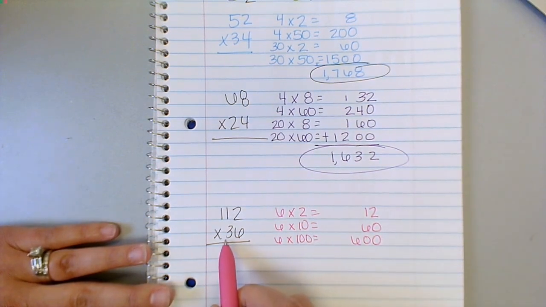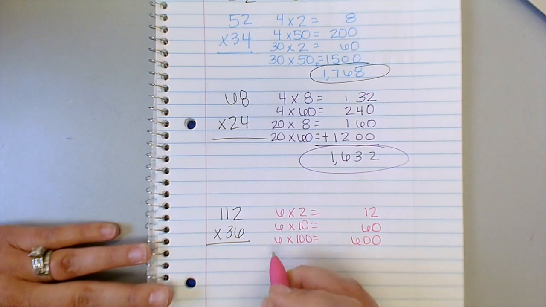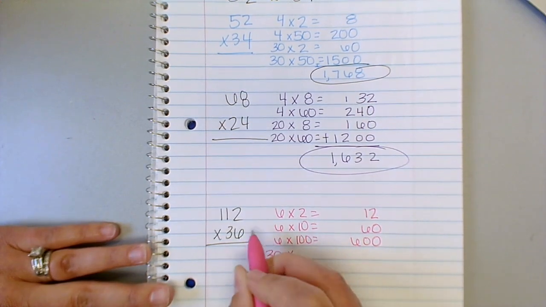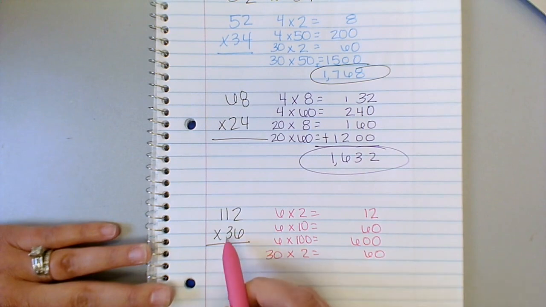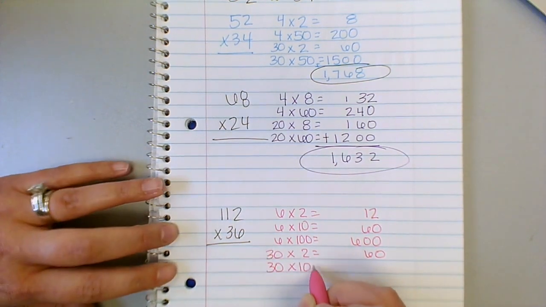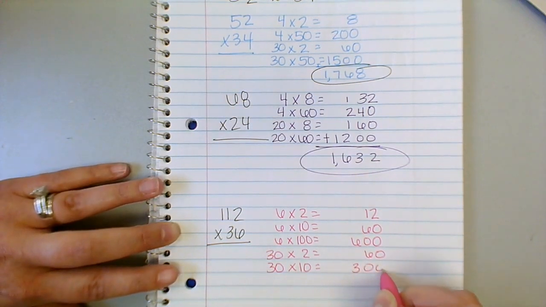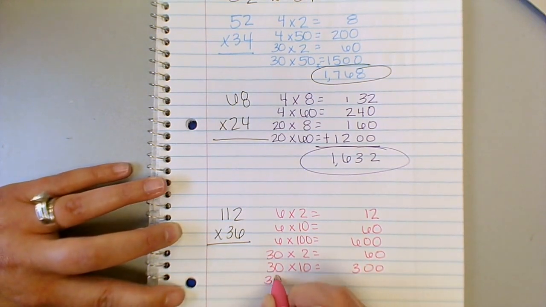Then we'll move on to the tens place. We have 3 tens, which is 30, times 2 ones, and that comes to 60. Then we have 3 tens, which is 30, times 1 ten, which is 10, so that's 300. And then finally we have 3 tens times 100, which is 3,000.